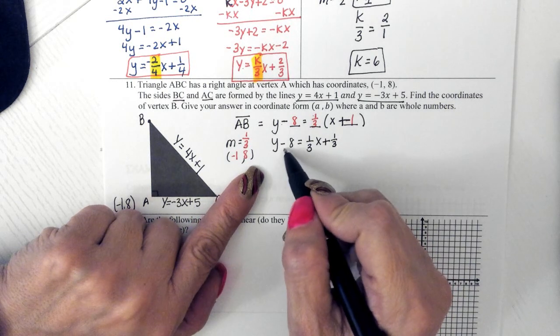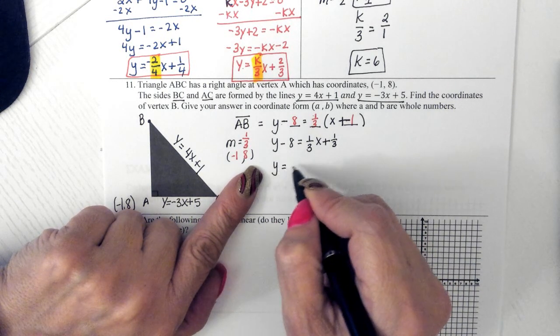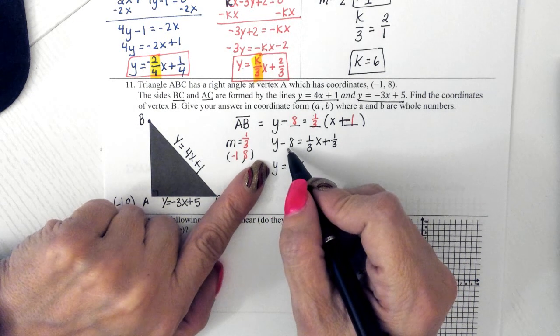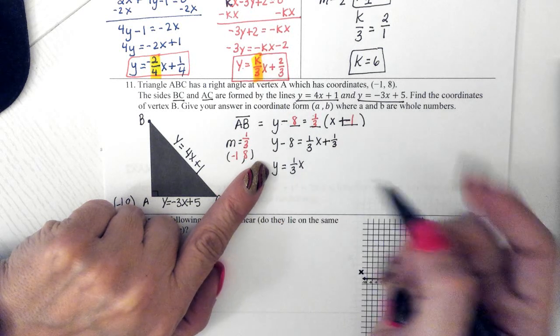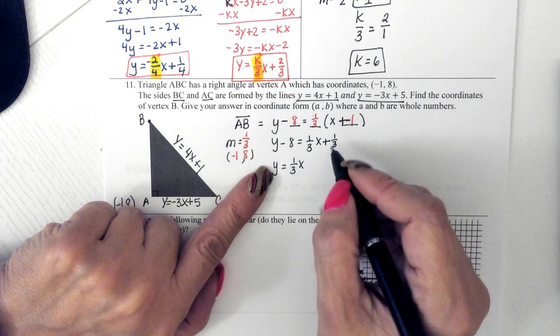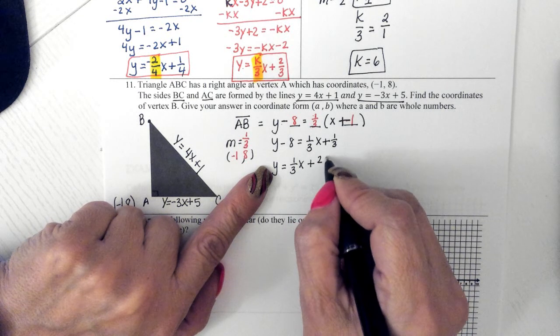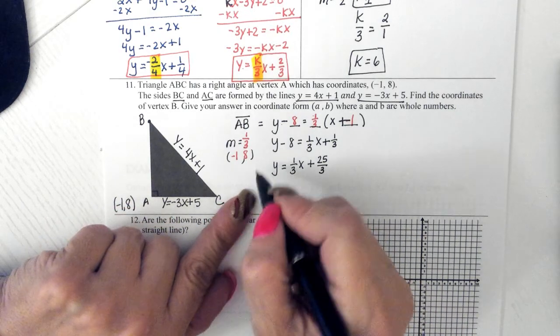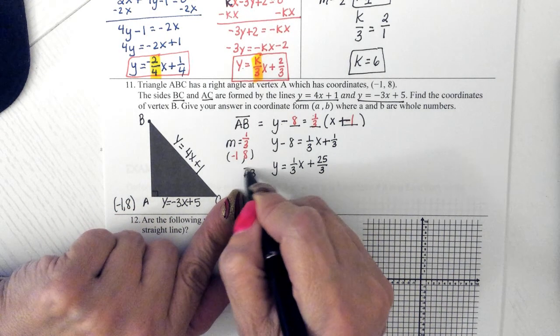I need to add 8 to both sides. So y equals 1/3 x plus 1/3 plus 8. Okay, I've already done that math. Remember, you're adding 1/3 plus 8. It actually comes out to be 25/3. This is the line AB.